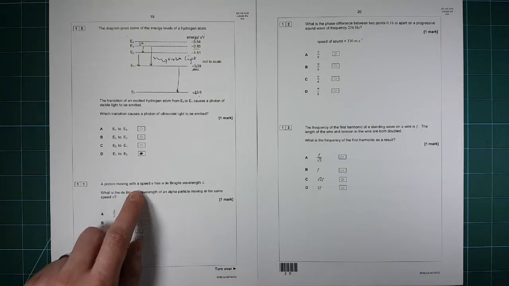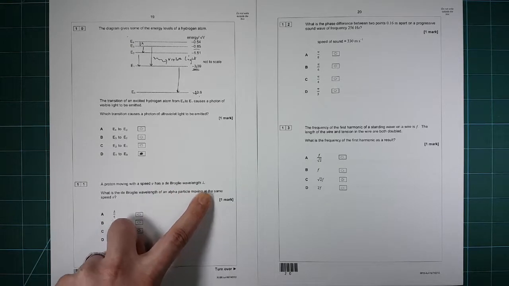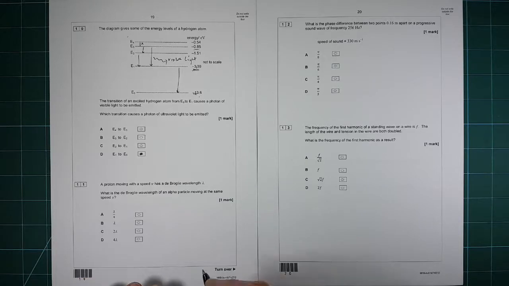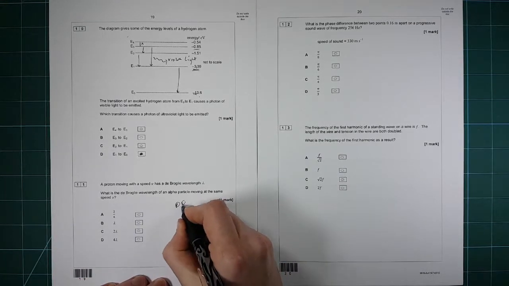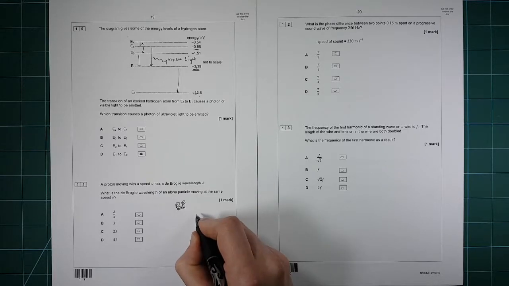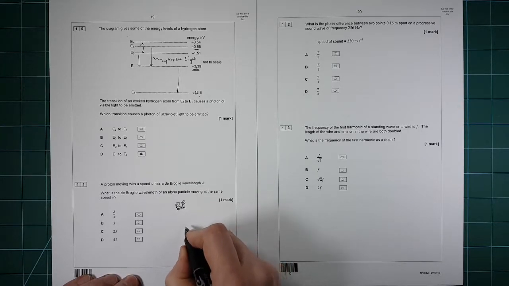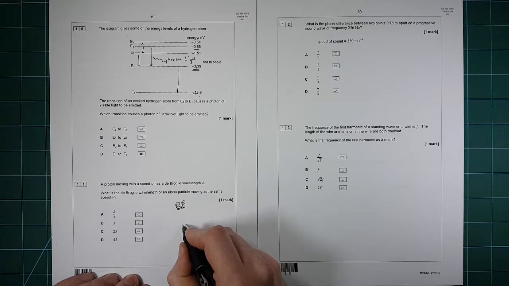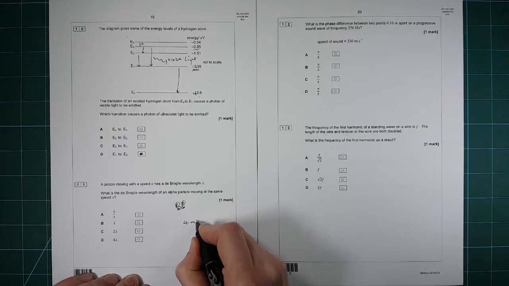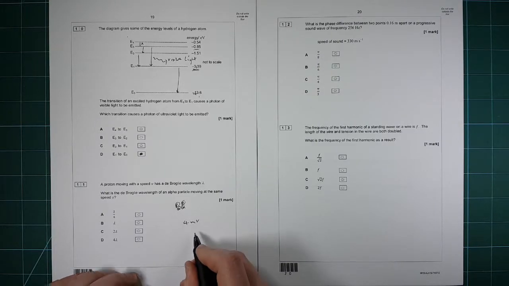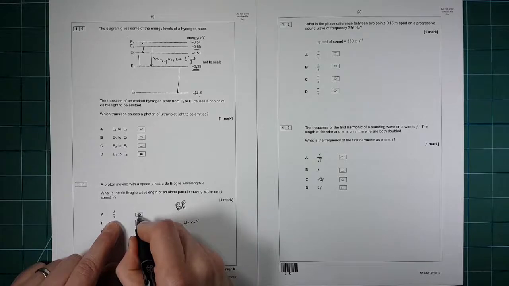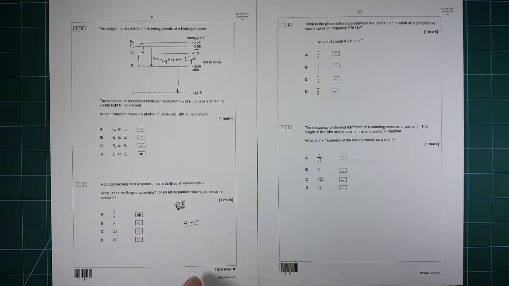The proton moving with speed v has de Broglie wavelength lambda. What about an alpha particle moving the same speed? Well, an alpha particle is 2 protons, 2 neutrons, so it's got a mass of 4 times as much. With the same speed, its momentum is going to be 4mv, whereas the previous one was mv. So its de Broglie wavelength will be 1/4 of its original value because its momentum is 4 times.